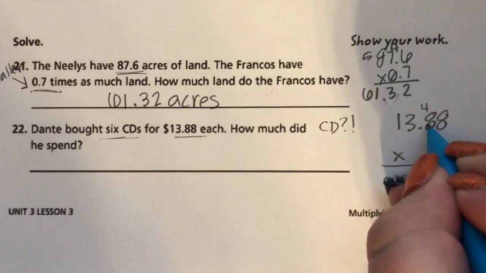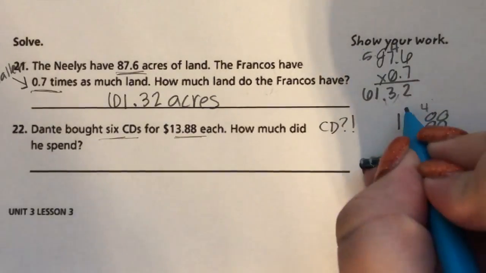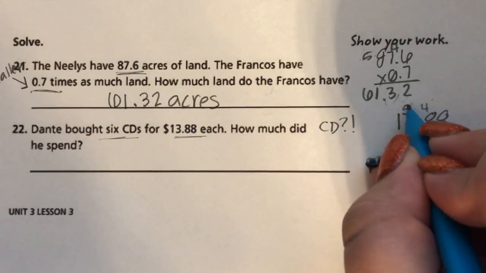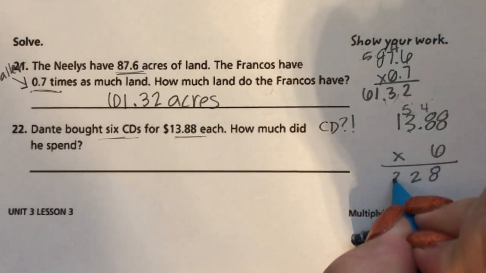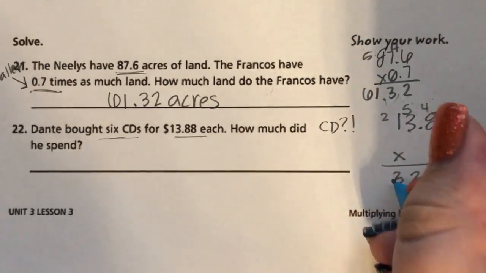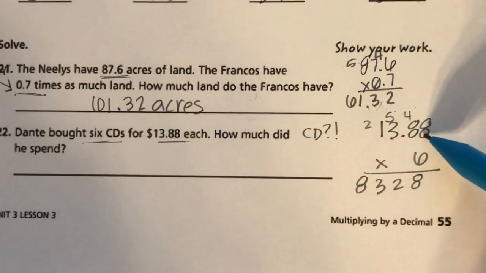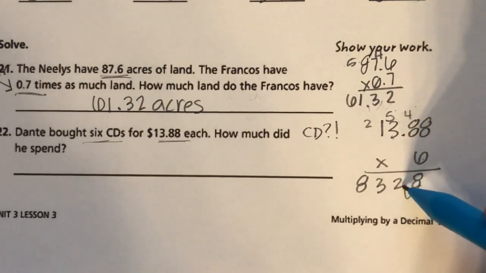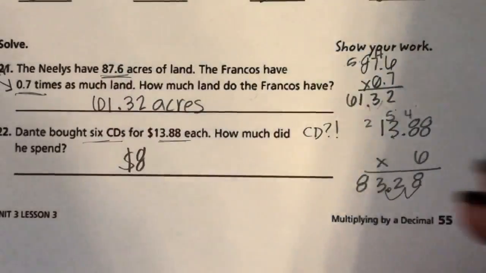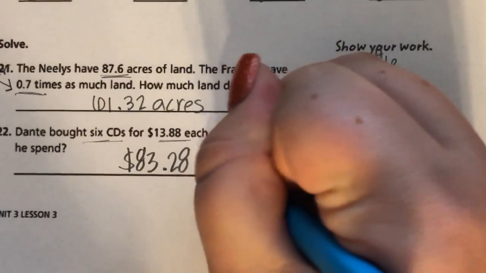8 and 6 is 48. Carry the 4. 8 and 6 is 48 plus 4 is 52. Carry the 5. 6 and 3 is 18. Plus 5 is 23. 6 and 1 is 6. Plus 2 is 8. 2 numbers behind a decimal point, so I move it 2 to the left. And I go whoop, whoop, and I get a final answer of a big number, which is shocking, but $83.28.